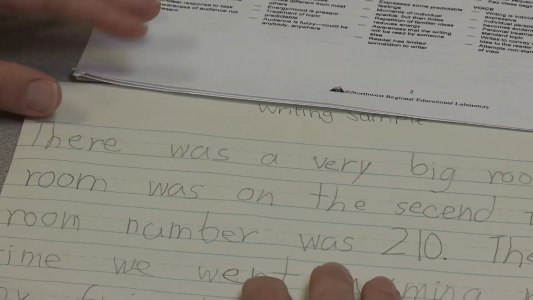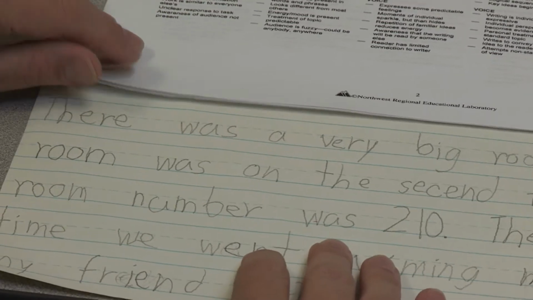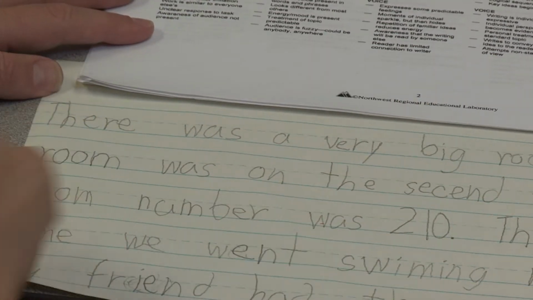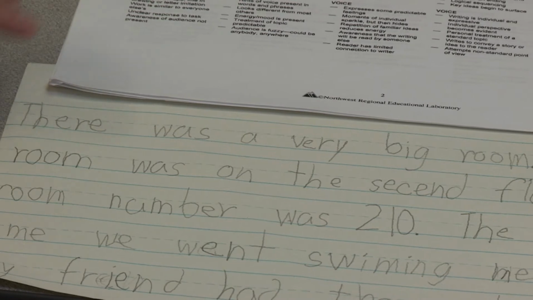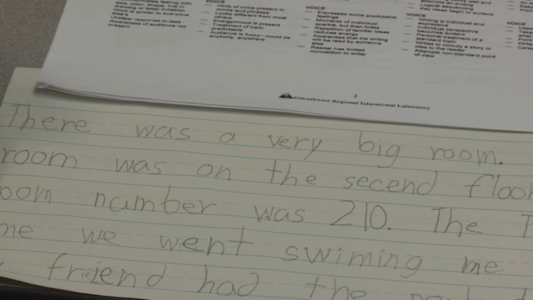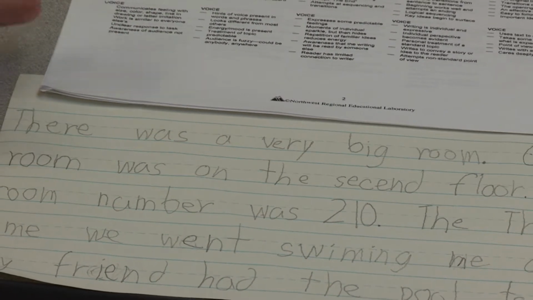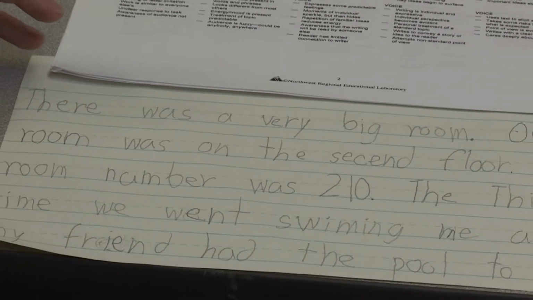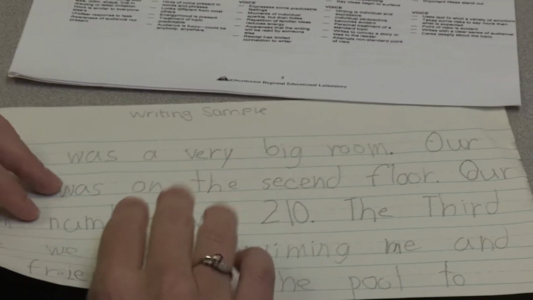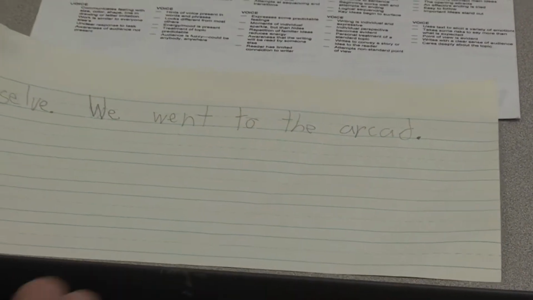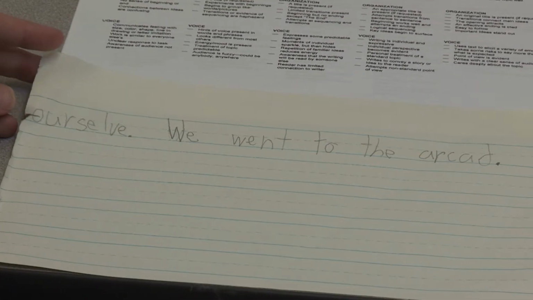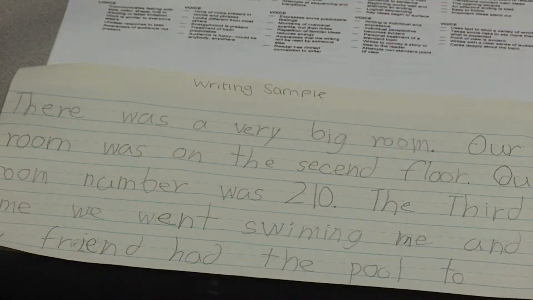So this is what one kid wrote. I do not know the prompt for this one, but he wrote, "There was a very big room. Our room was on the 2nd floor. Our room number was 210. The 3rd time we went swimming, me and my friend had the pool to ourselves. We went to the arcade." So that's pretty good. Okay, so I'm looking at it.